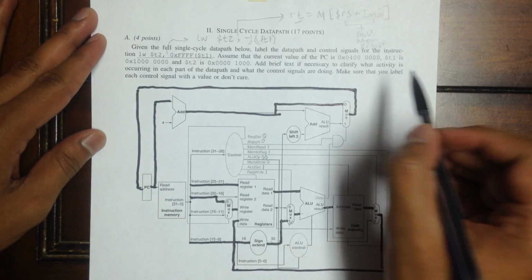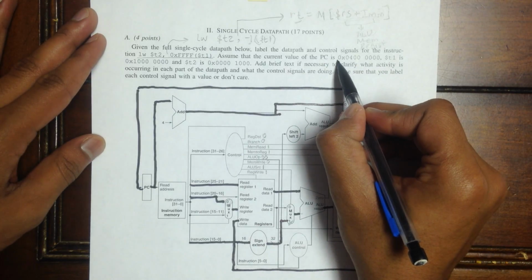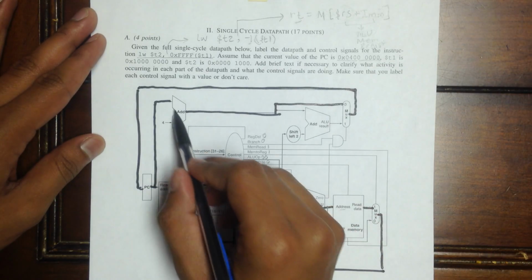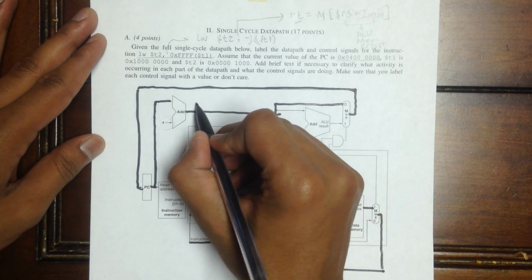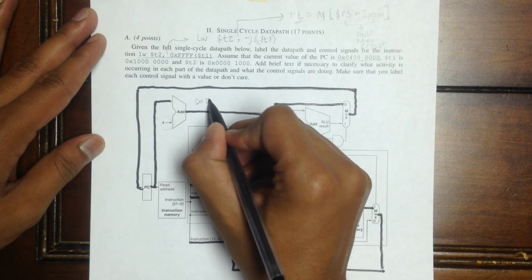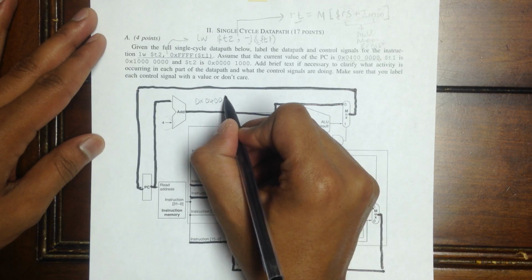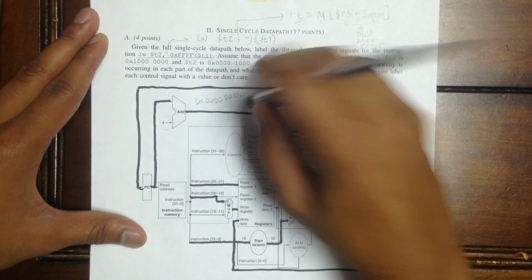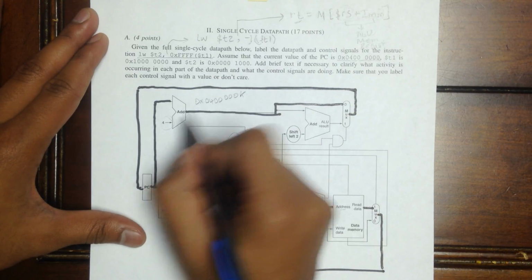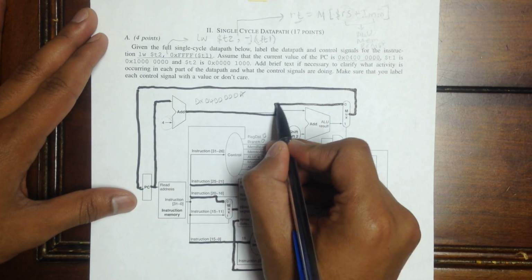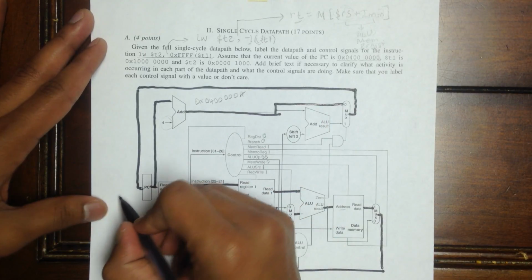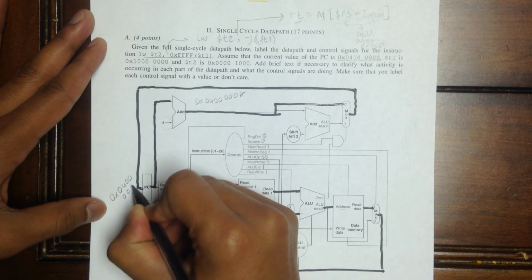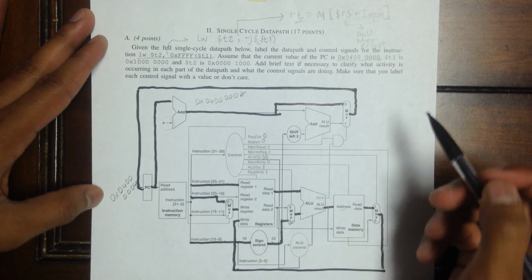Now they've given that the current value of the PC is 0x04000. So after going through this data path, when it's added to 4, we get 0x04000004, because it's added to 4. So this value goes through and is the new program counter value.